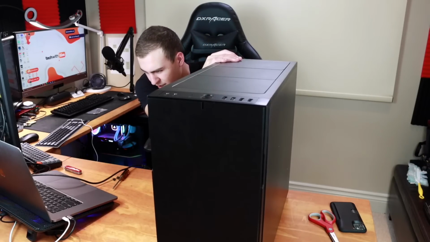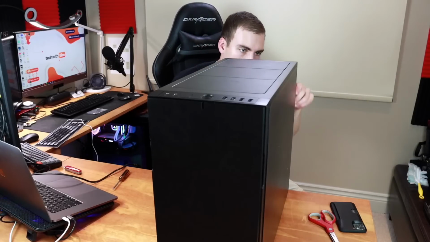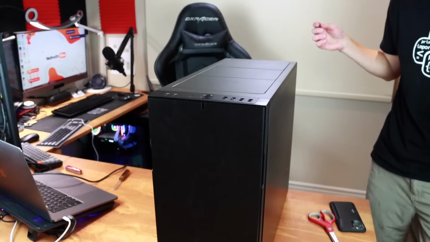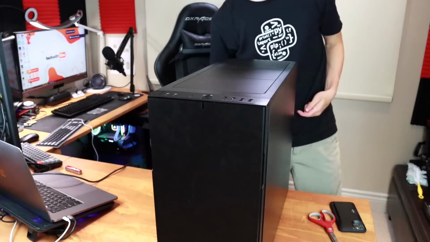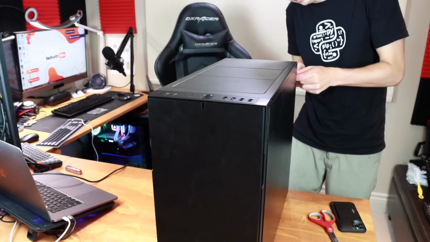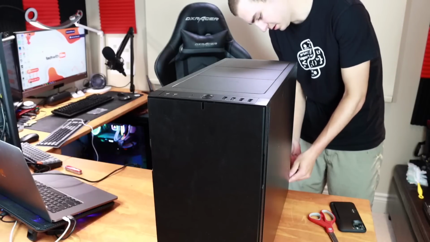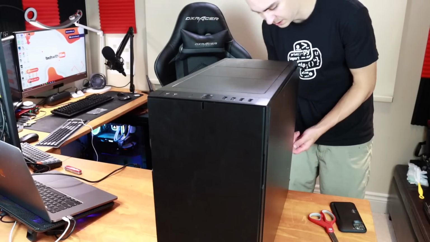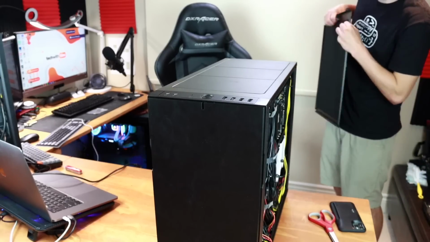How many terabytes? Right now this has 6 terabytes. I have these 2 screws. I don't know where they go though. Oh. There. I gotta take the panel off. I forgot. There's some screws in here that I need to put in. That makes a lot of sense. It's 6 terabytes in total. It's 3 drives, each 2 terabytes.